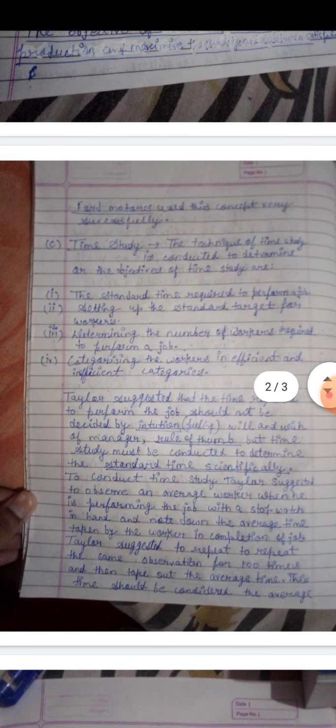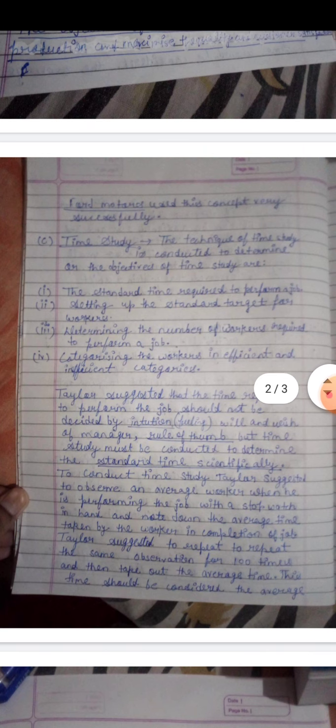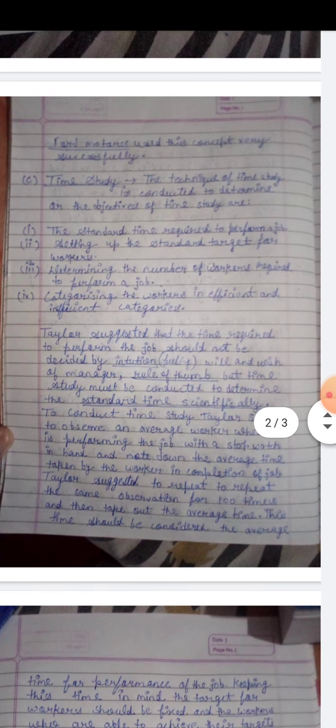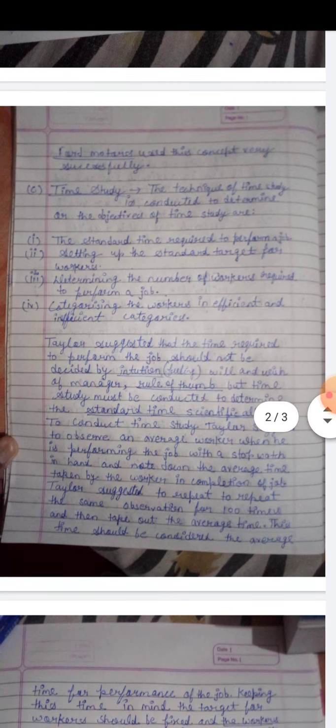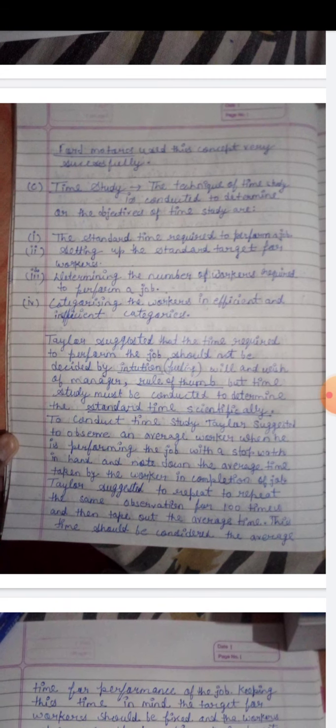Next, I will discuss time study. As its name suggests, time, there should be a proper standard time for any work. A fixed time should be there for doing every work. Same is written over here. The objectives of time study are: first, the standard time required. Time study tells the standard time required to perform a job.